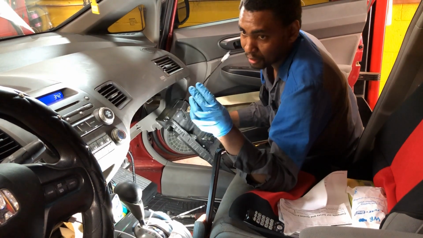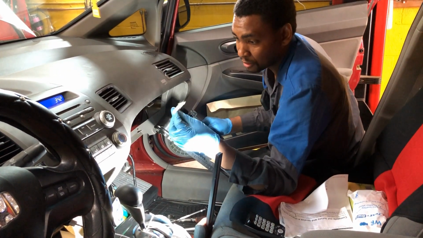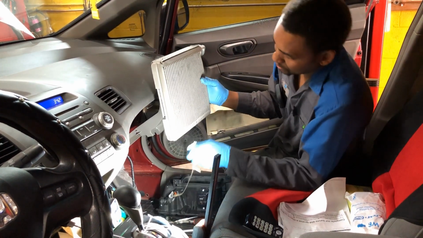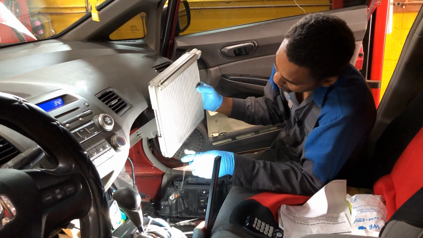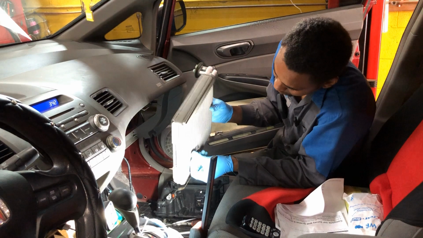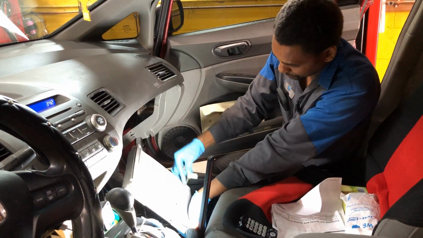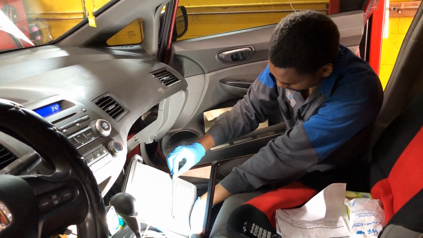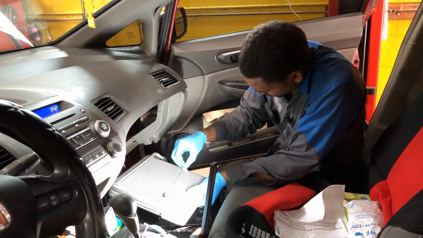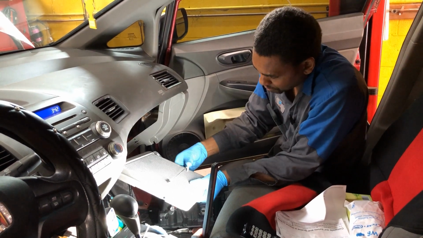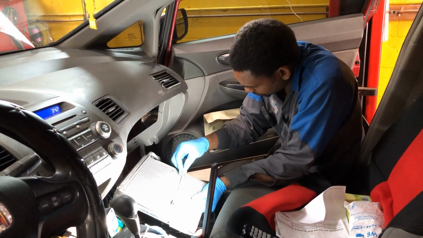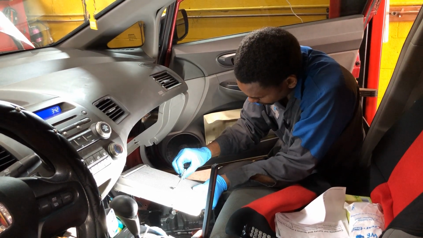So this is the evaporator temperature sensor. It just goes in the evaporator itself. I guess it measures the temperature to prevent it from icing up. It sends a signal to the compressor to shut down. This slides in. Goes in between.